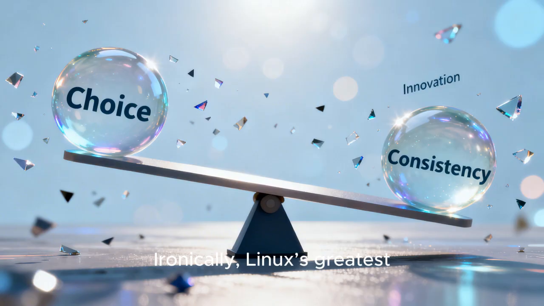Ironically, Linux's greatest strength, choice, is directly tied to its consistency problem. Freedom allows experimentation. Experimentation produces innovation. But innovation without convergence can produce fragmentation. The challenge is finding a balance where diversity doesn't undermine usability.